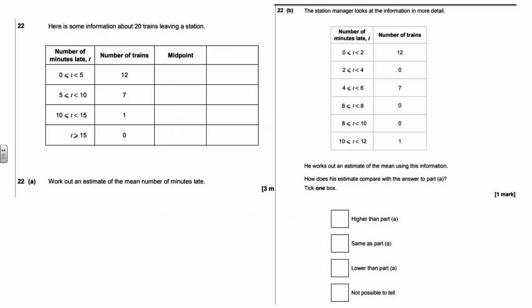Okay, question 22. Here is some information about 20 trains leaving a station. A, work out an estimate for the mean number of minutes late. So, we have to work out some midpoints. So 0 to 5 will have the midpoint 2.5. Now we use that as an approximation of how late these 12 trains were. 5 to 10 will have the midpoint 7.5. 10 to 15, 12.5.